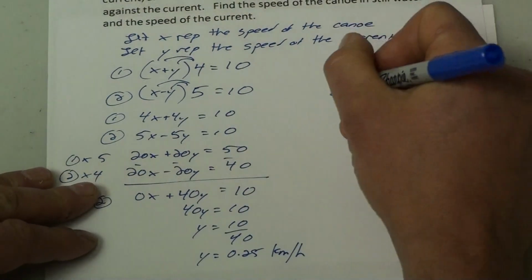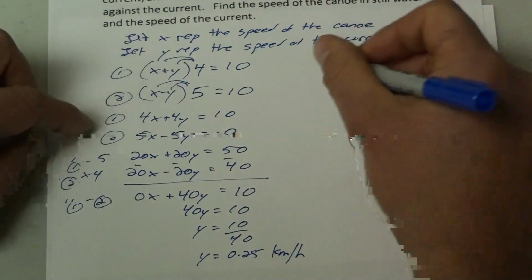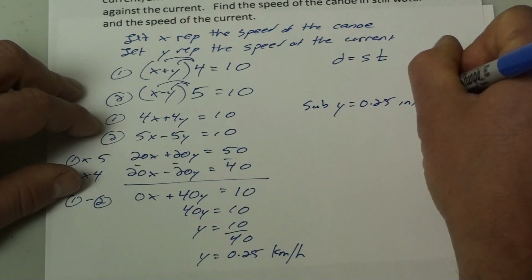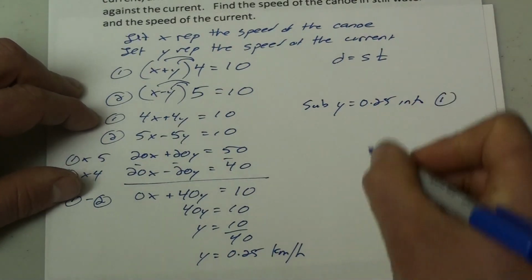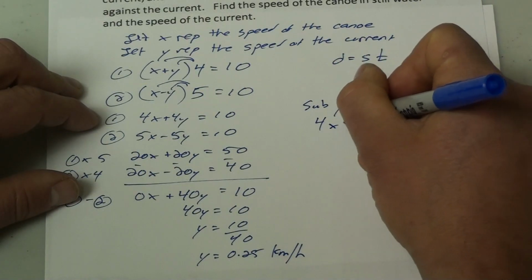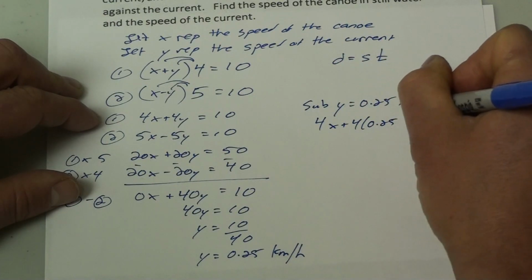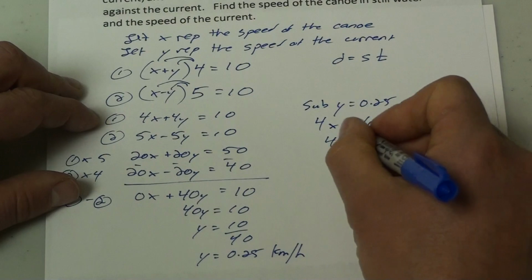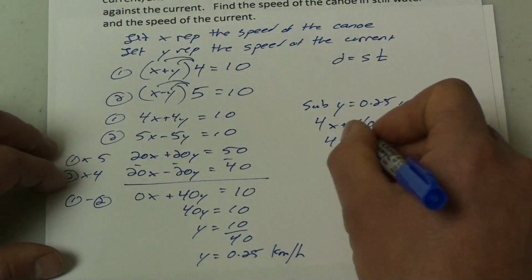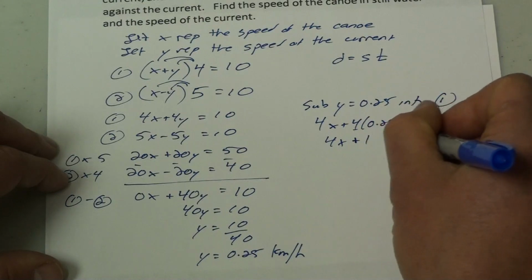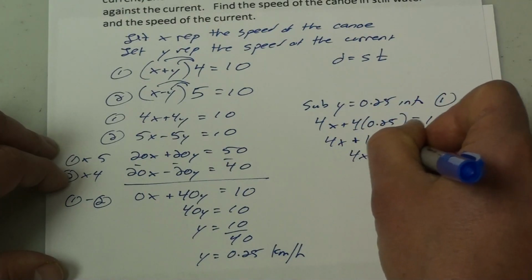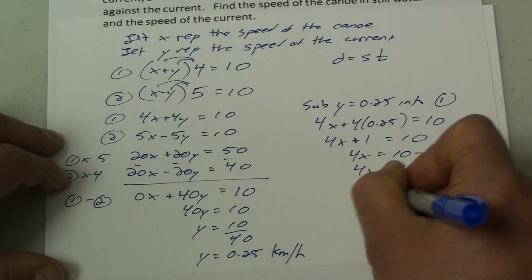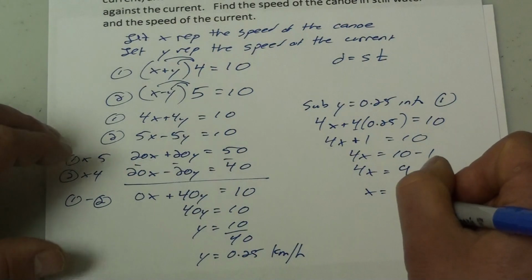And then I have to go back and find my x value, so I'm going to sub y equals 0.25 into, and choose an equation. I'm going to choose equation 1, doesn't really matter. And I'll have 4x plus 4 times 0.25 equals 10. 4x, and you have plus 4 times 0.25 is 1 equals 10. I have 4x equals 10 subtract 1. 4x equals 9. So therefore x equals 9 divided by 4, which is 2 1/4.